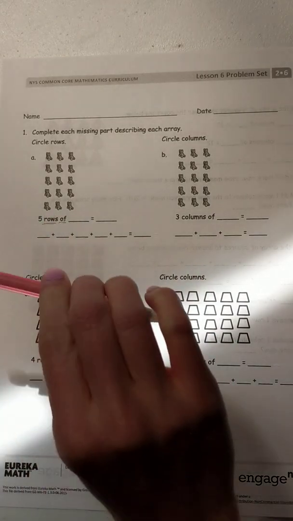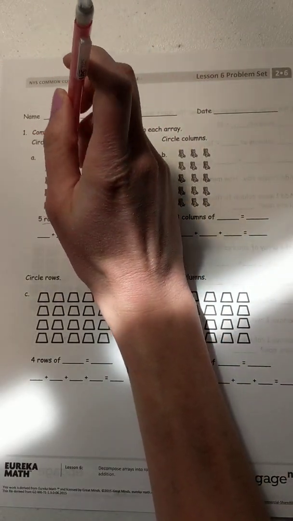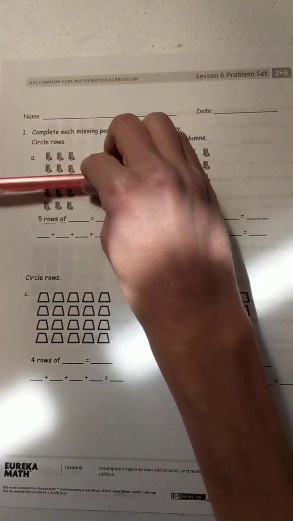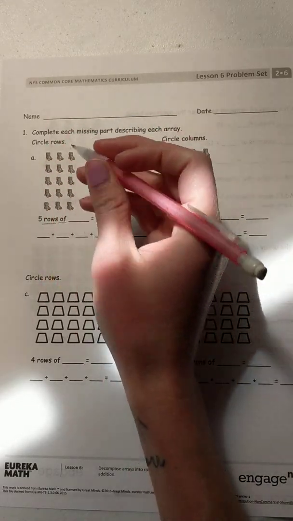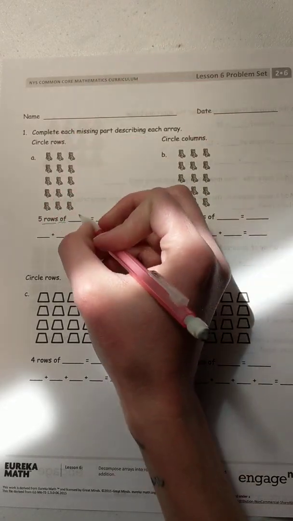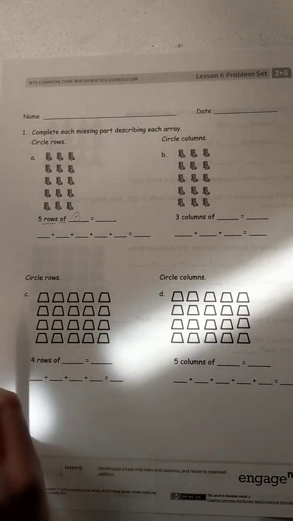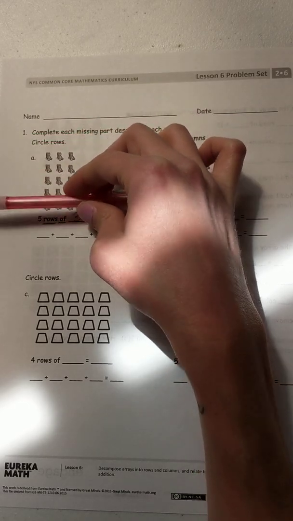So I think row, okay, side to side, this is a row. That's 1, 2, 3, 3 bears. So there are 1, 2, 3, 4, 5 rows, but they have inside of them 1, 2, 3 bears. So it's 5 rows of 3. And then it has an equal sign, which means it wants me to tell them how many bears are in the whole array. Okay, so this would be 3, 6, 9, 12, 15.